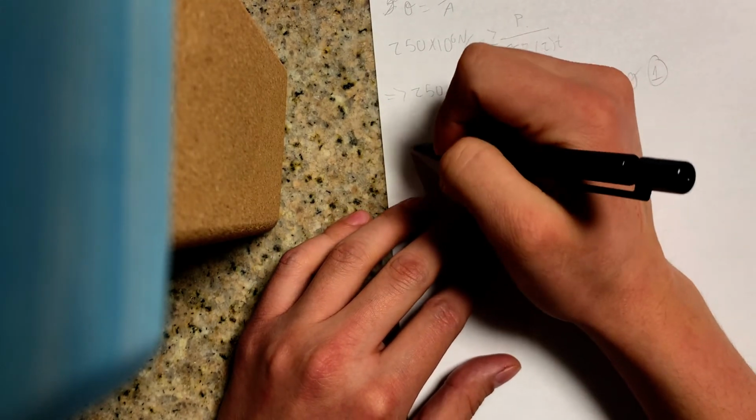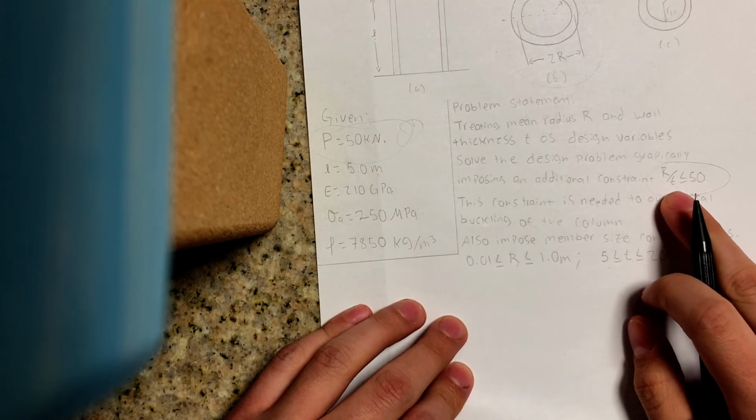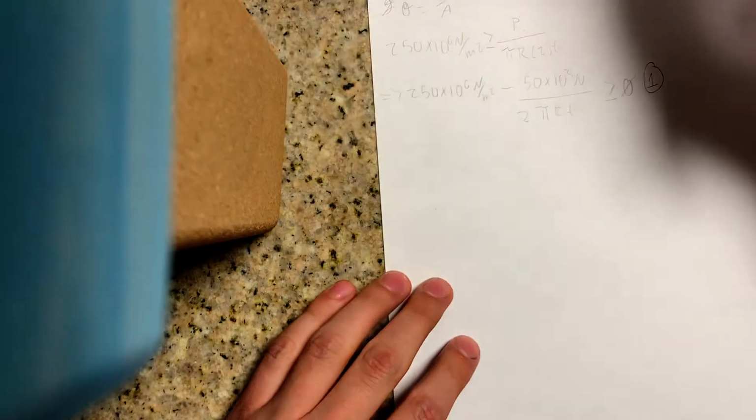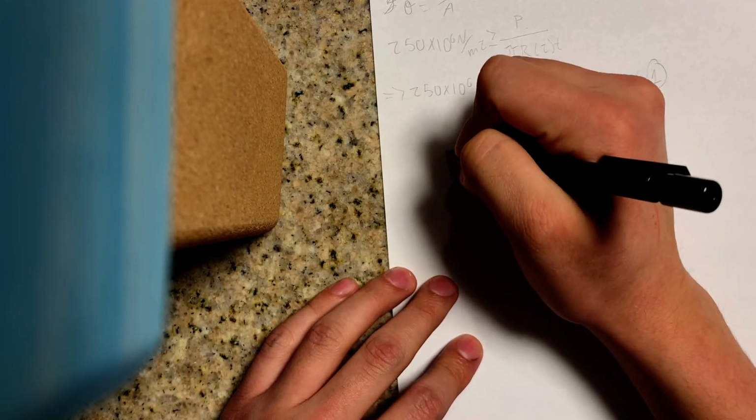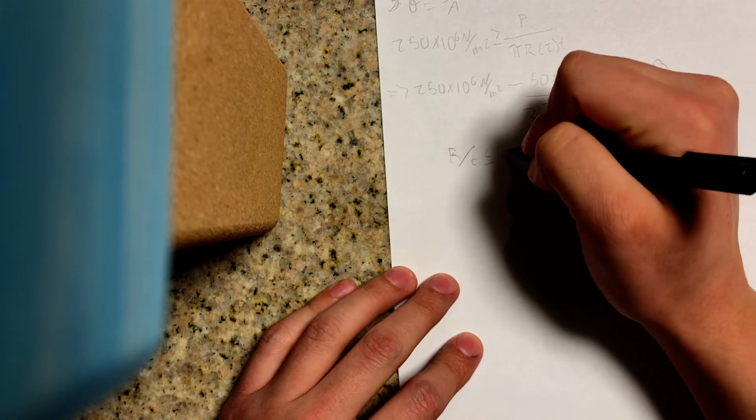If you recall, one of the constraints here was saying r over t must be less than 50. Let's go ahead and write that down. r over t is less than or equal to 50.